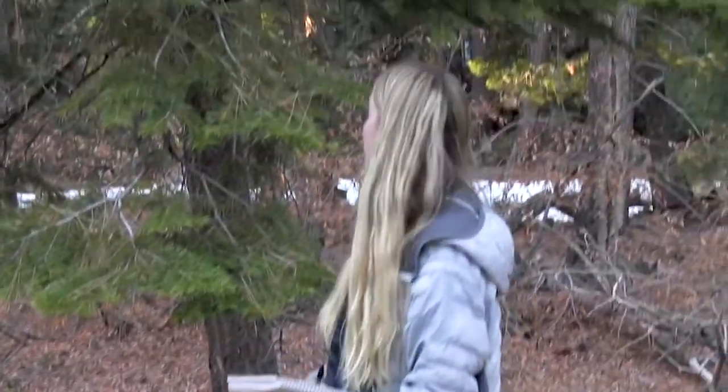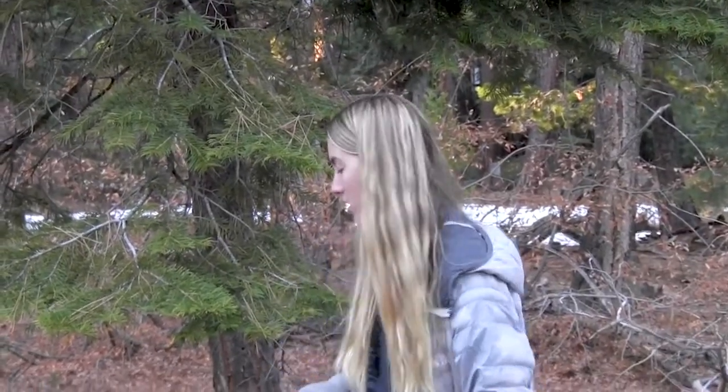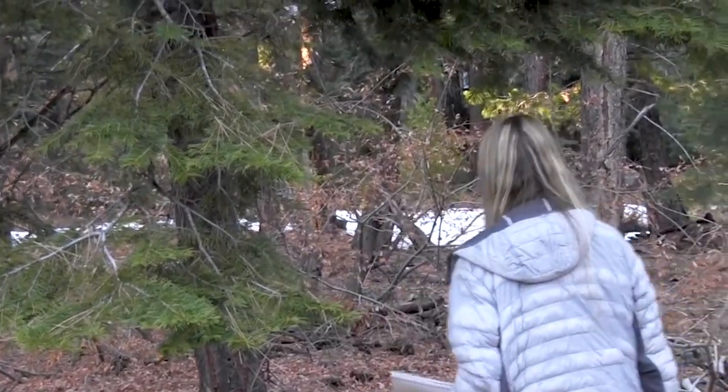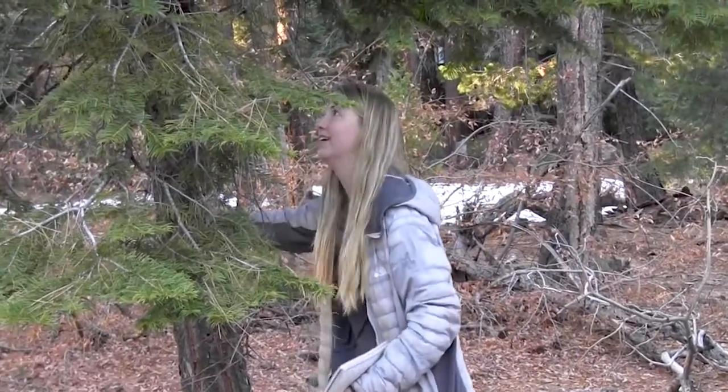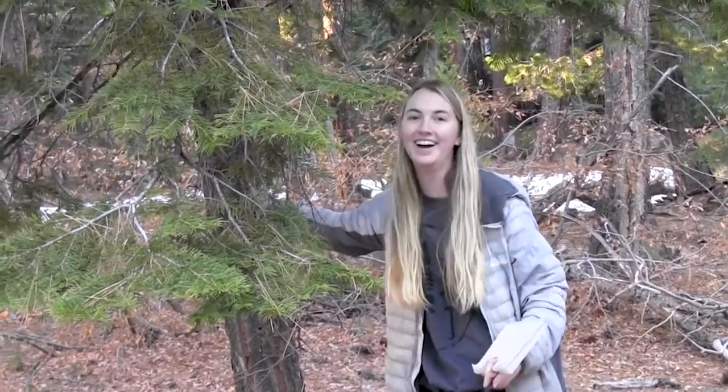And we know that this fir tree right here is either a sapling or a mature tree, and I'm going to push on the bark and see if it's flexible. This one doesn't really go anywhere, so I'm going to write down that this is a mature tree. So this is the last tree that I am going to identify because we've been out here for about 10 to 15 minutes now. So I'm going to head back inside and we are going to analyze this data and see if we can answer the question, are Tahoe's forests healthy?